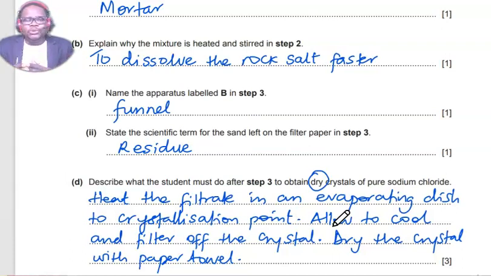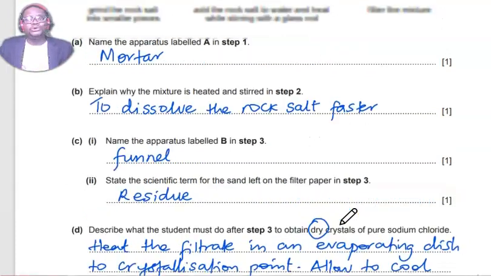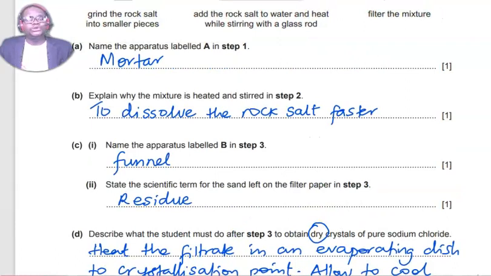Now, at this point, where you have filtered off your crystal, it will be wet. So you need to dry the crystal with filter paper, or you use paper towel. Okay, those are materials you can use to dry. So essentially, to earn your 3 marks here, you need to carry out heating to crystallization point. You need to cool, filter off your crystal, and dry your crystal using filter paper or paper towel.